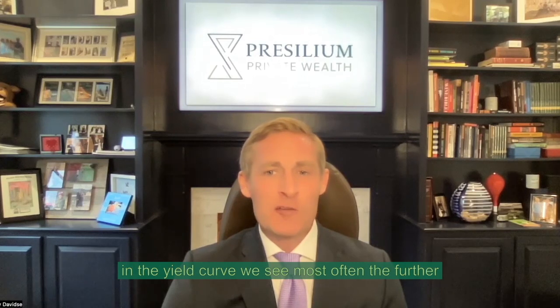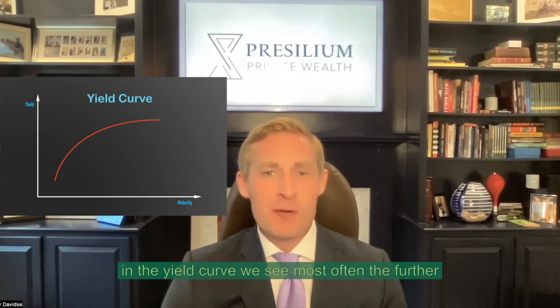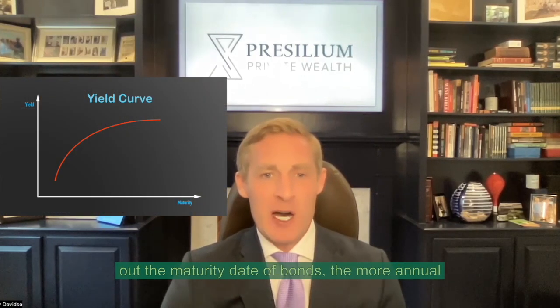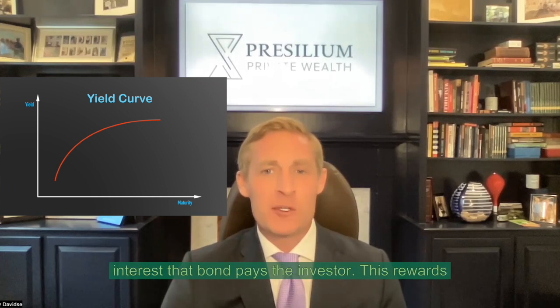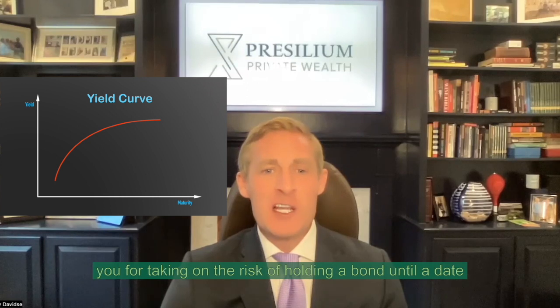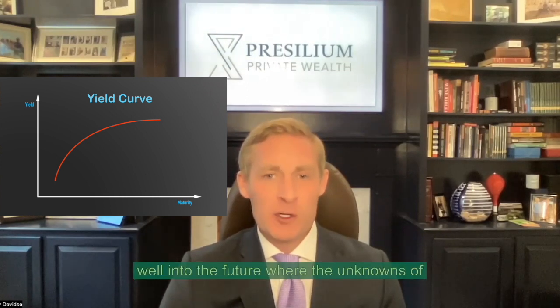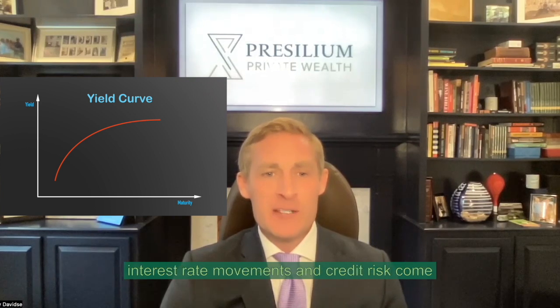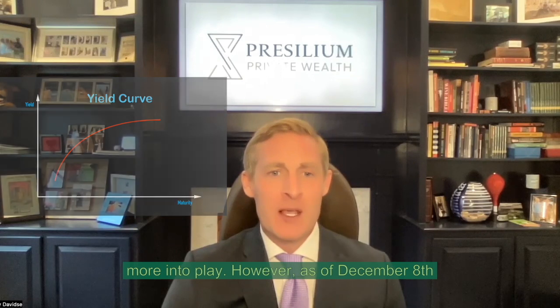Typically, in the yield curve we see most often, the further out the maturity date of bonds, the more annual interest that bond pays the investor. This rewards you for taking on the risk of holding a bond until a date well into the future, where the unknowns of interest rate movements and credit risk come more into play.